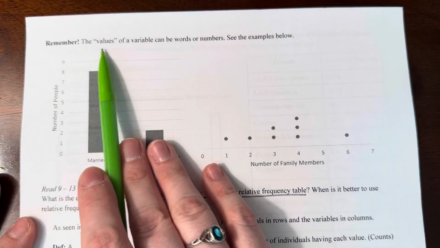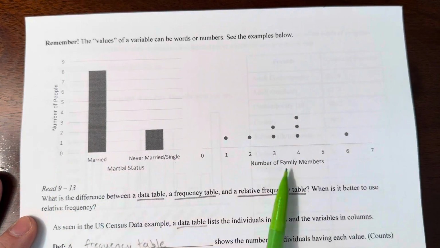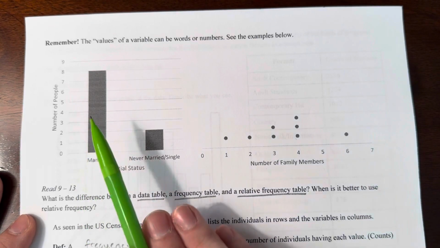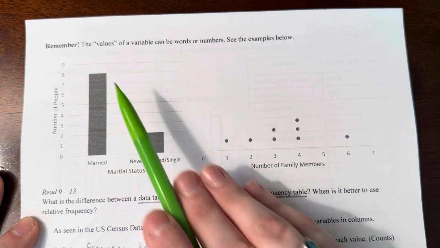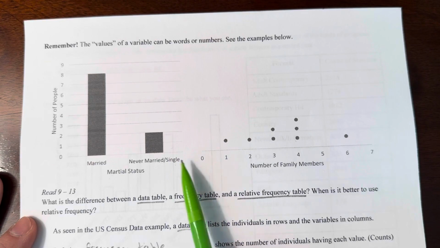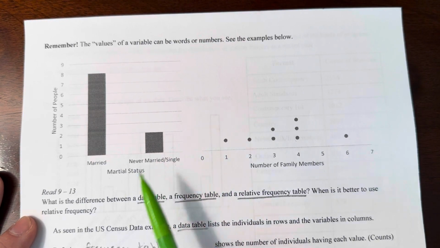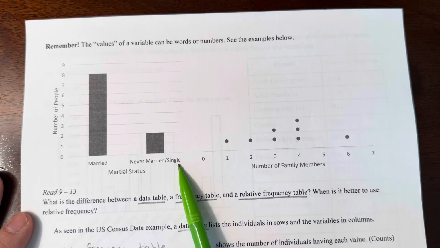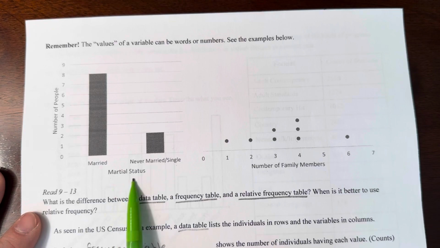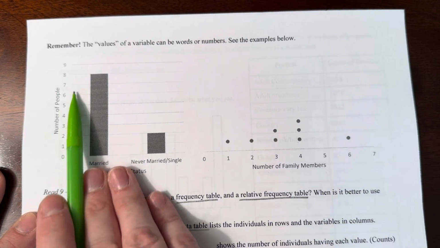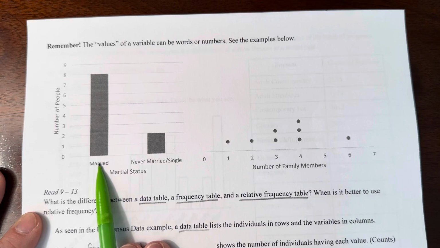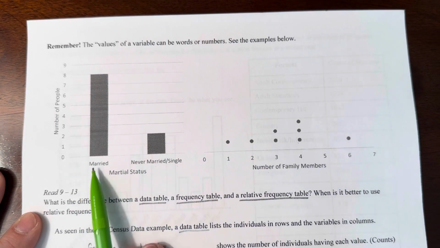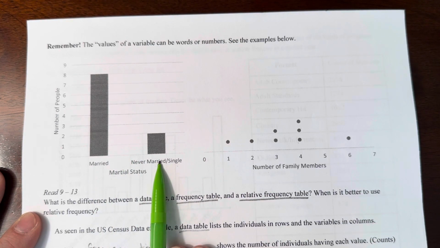Something to remember, the values of a variable can be words or numbers. So take a look at these two examples. This is a graphical representation of categorical data, the number of individuals who were married versus the number of individuals who were never married/single. Keep in mind, single could also be people who were married previously but are now divorced, things like that. So that's why there's actually that slash in there. Also notice that there are titles on the axes. We have a consistent scale starting at 0 on the y-axis. On the x-axis, the different values of the categorical variable of marriage status are listed below the bars.